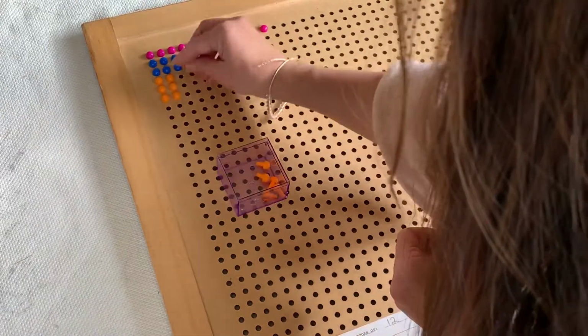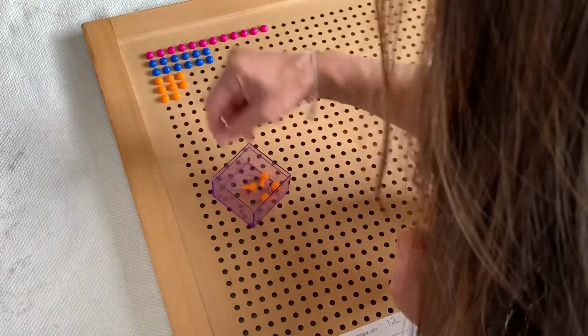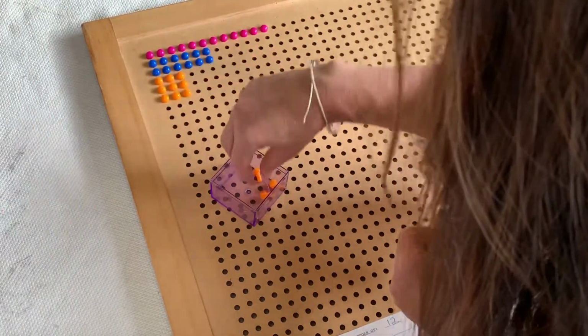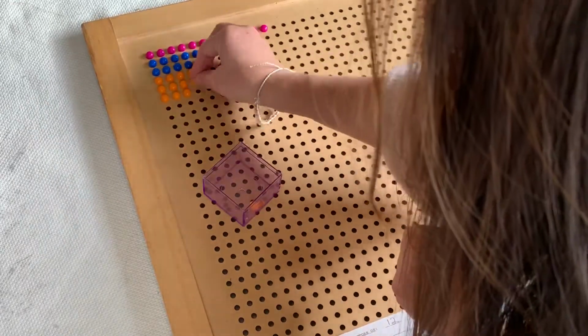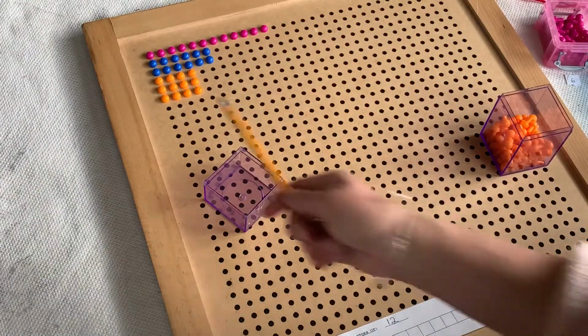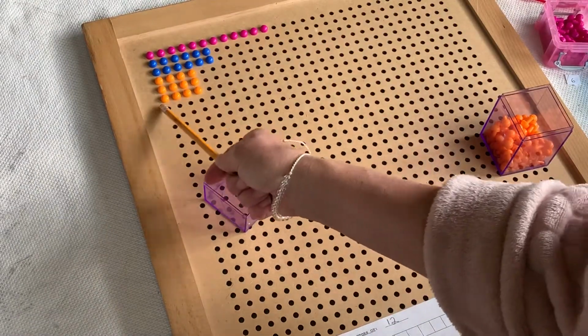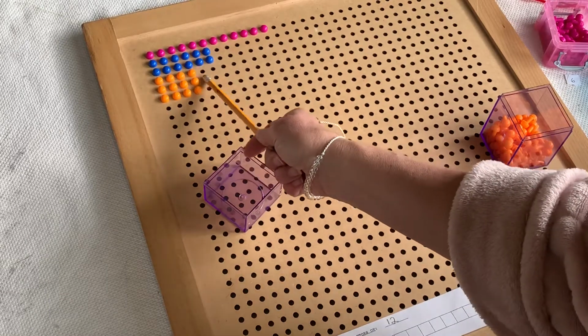So really what I'm asking when I say, is 3 a factor of 12, I'm asking, does 3 go into 12 evenly? It does. Look, 3 goes into 12 evenly. There are 12 and there's nothing left over.